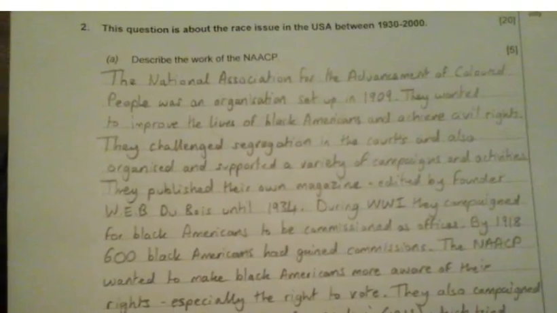To start off with, they've not made the mistake that the last answer did, and they've used the abbreviation, the National Association for the Advancement of Colored People, and actually shown that they know what that stands for. So that's a very, very good start.